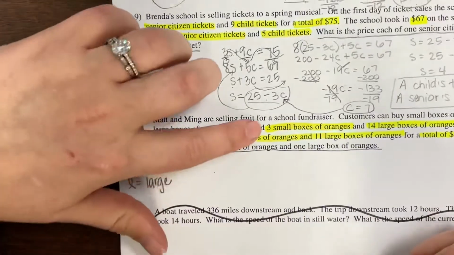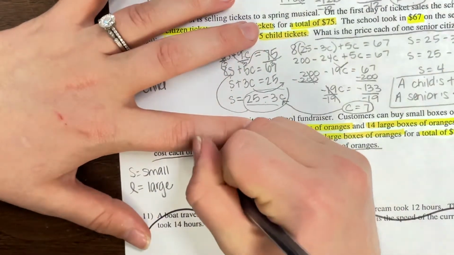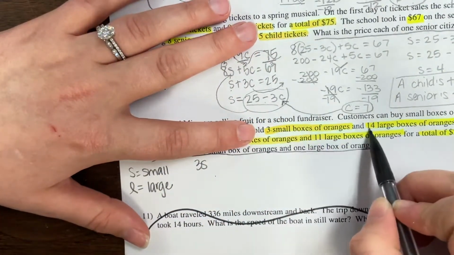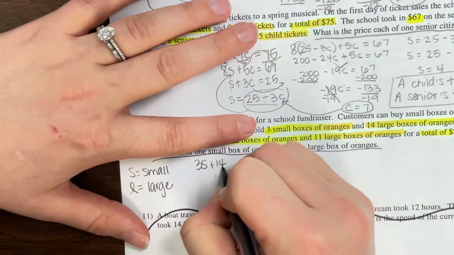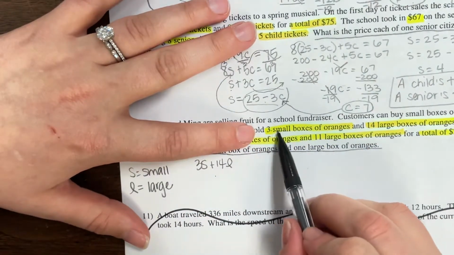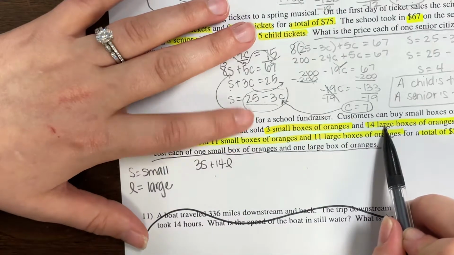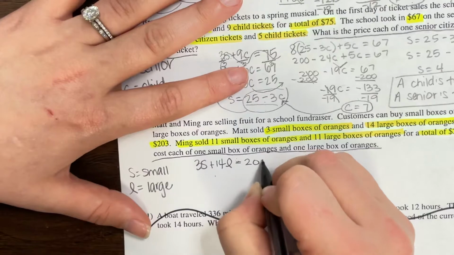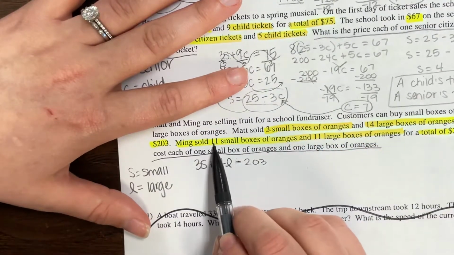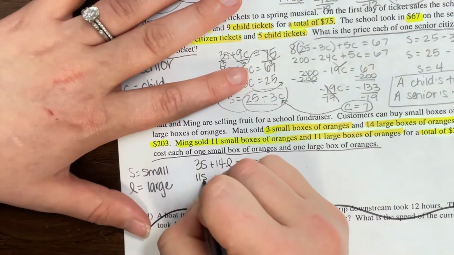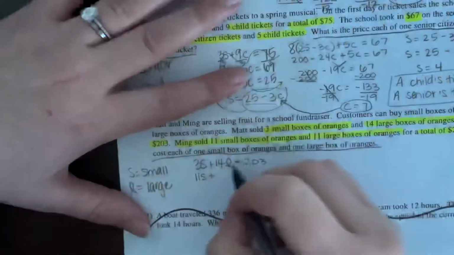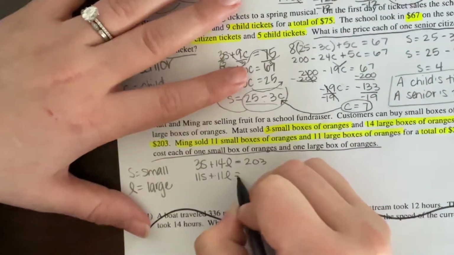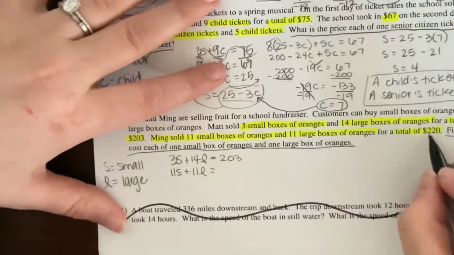Okay, so our first combination is going to be 3 small and 14 large, and that comes right here. 3 small, 14 large, for a total of 203. Then I have 11 small and 11 large, and that will equal 220.